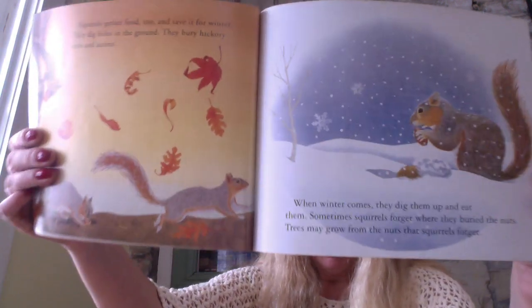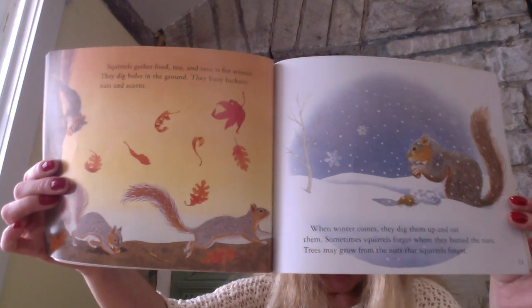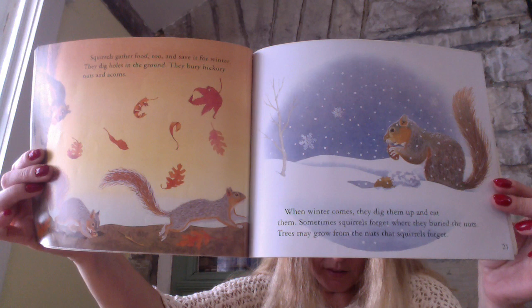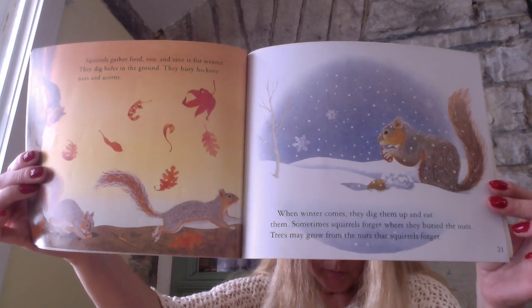But if they hadn't hid them in the fall, they wouldn't be able to find them underneath the snow in the winter. Sometimes squirrels do forget where they buried the nuts. Then trees grow from those acorns that the squirrels forgot. But fortunately, he can find a lot of the nuts that he hid, and there he is in the wintertime digging up a nut to eat. And the fur keeps him warm.